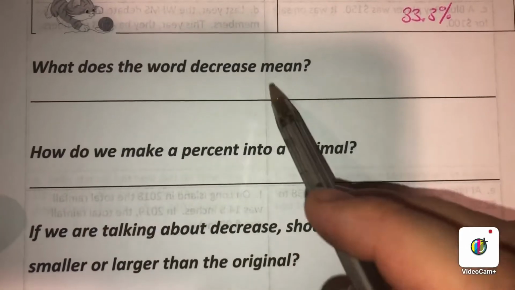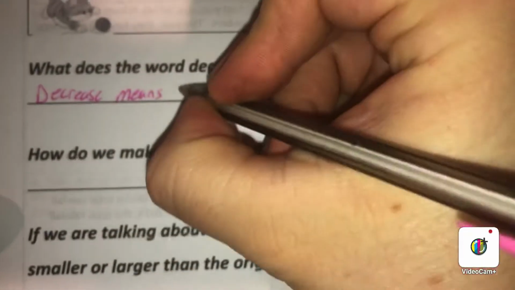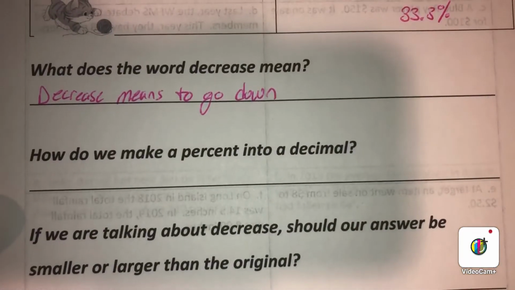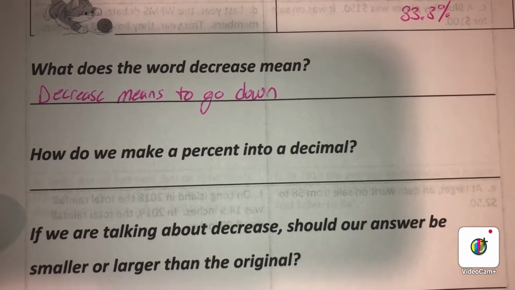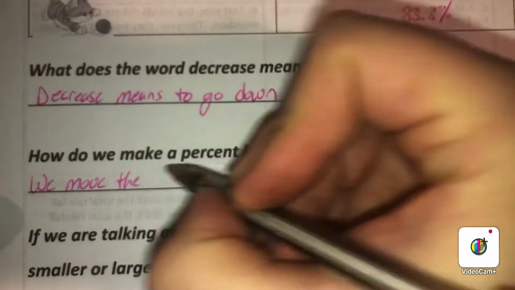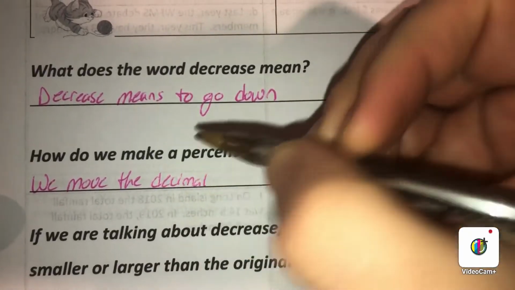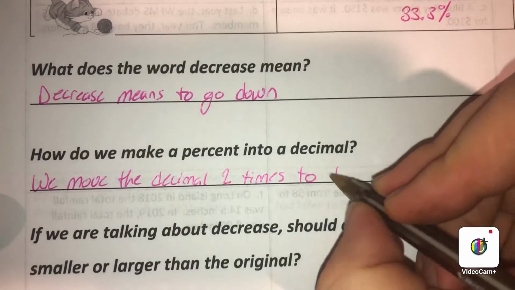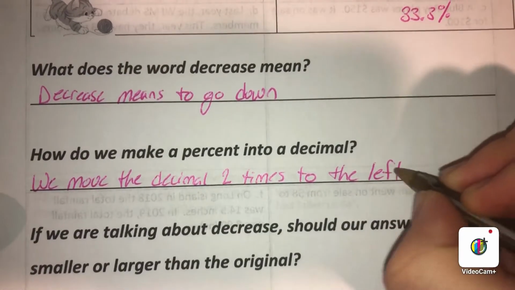So what does the word decrease mean? Decrease means to go down, right? So now our answer is going to be smaller than our original. How do we make a percent into a decimal? We move the decimal 2 times to the left.